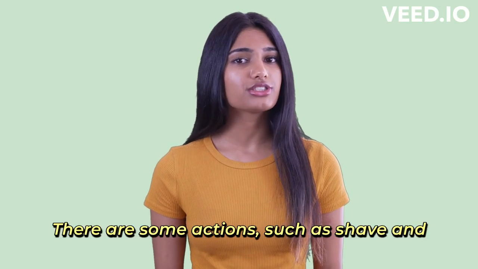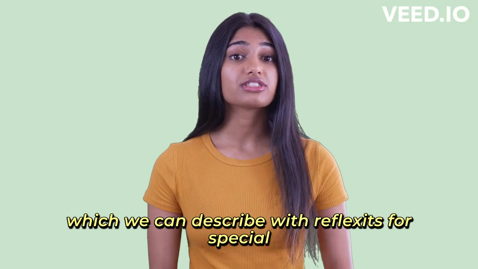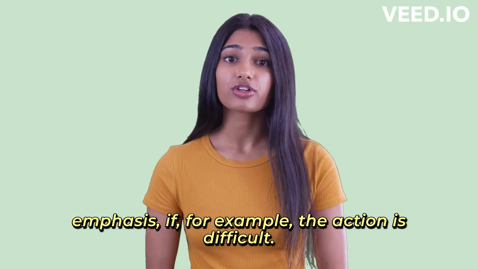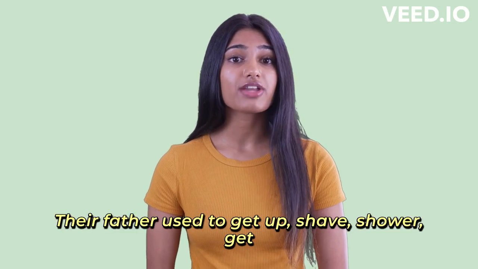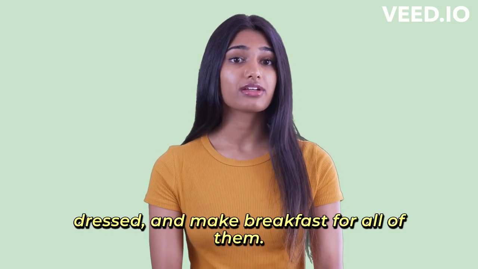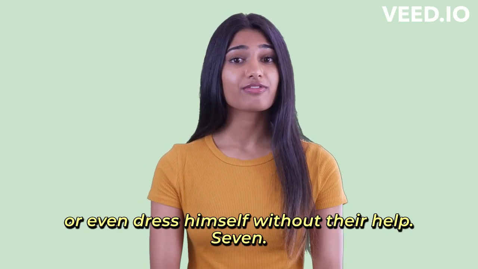There are some actions such as shave and shower that we usually describe without reflexives, but which we can describe with reflexives for special emphasis if, for example, the action is difficult. Example: their father used to get up, shave, shower, get dressed and make breakfast for all of them. But since his accident, he can't shave himself or even dress himself without their help.